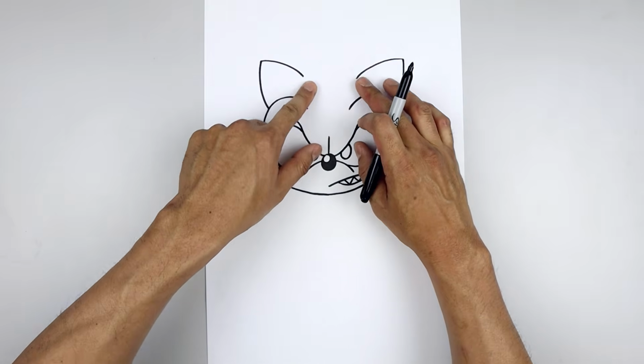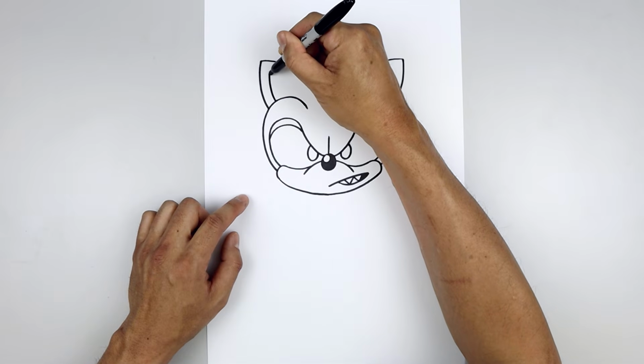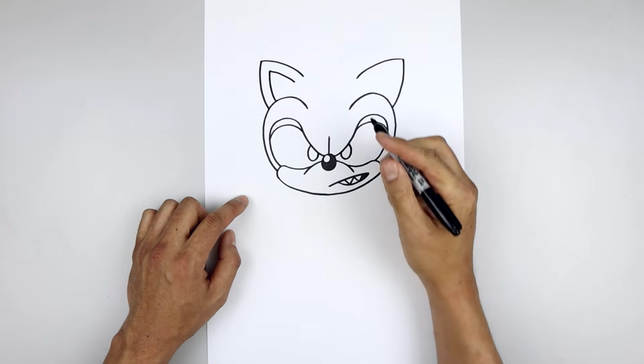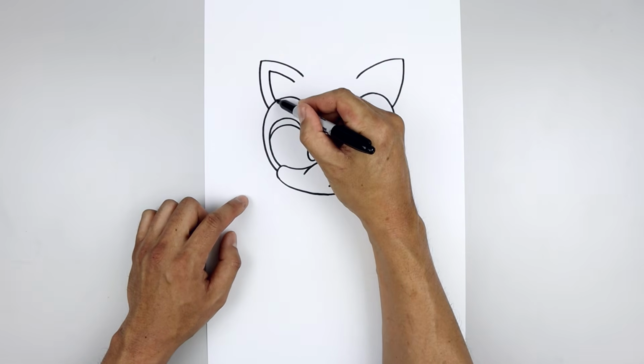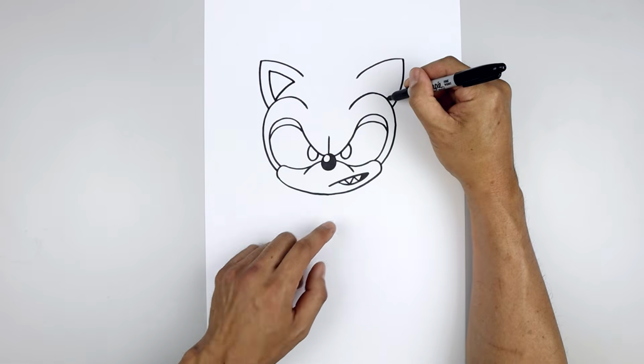Now I want to trace the ears along the inside. From the bottom left, we'll step in. Just follow that same curve going up toward the top. Bend that back in. And then we'll connect the top to the bottom with a curve, going out and then down. Let's do the same thing on the right.